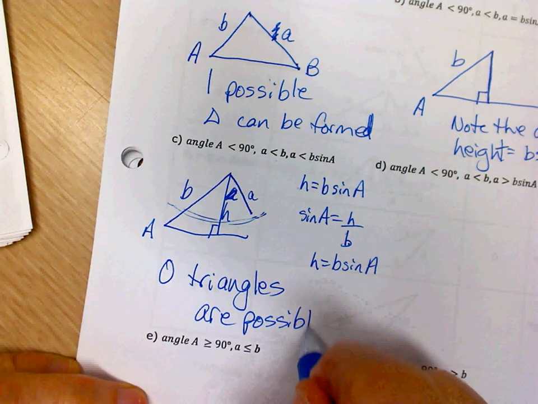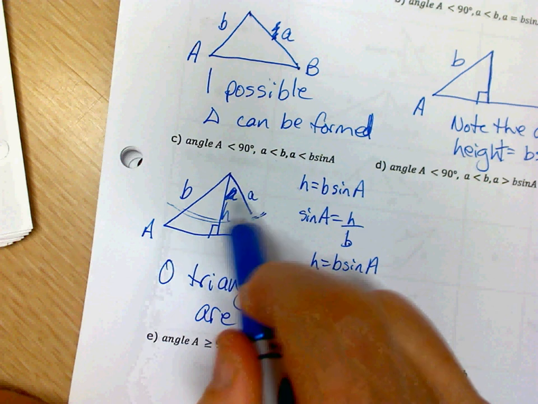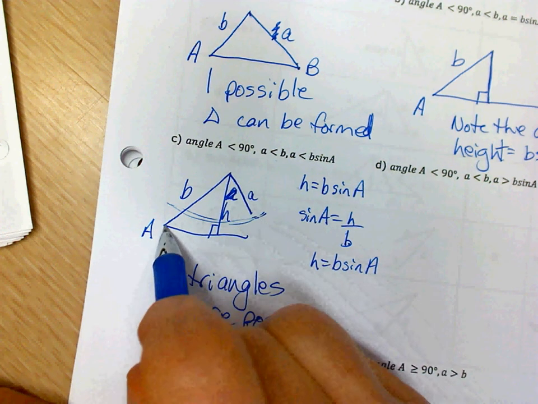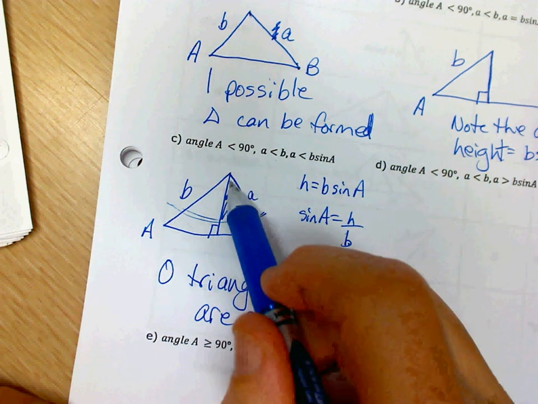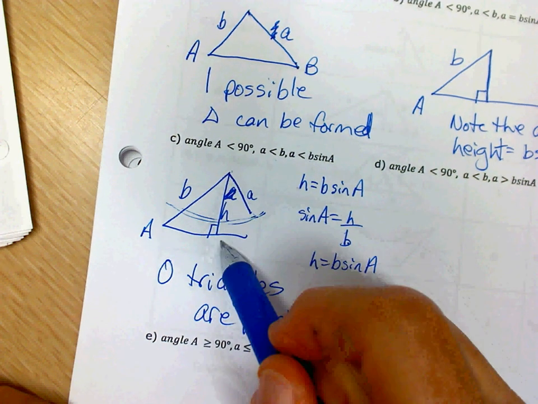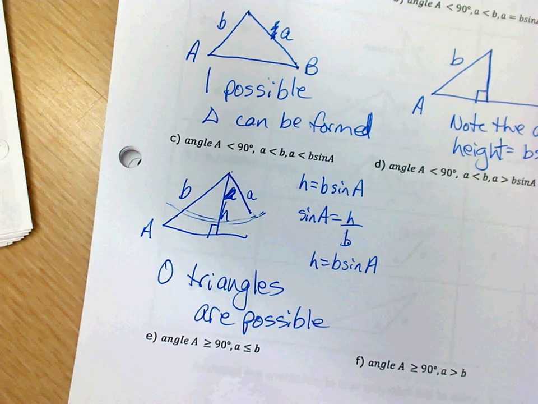Right? If the given side opposite the given angle is less than the height of the triangle, we're not even going to get a triangle. Yes. How do you know that it's less?